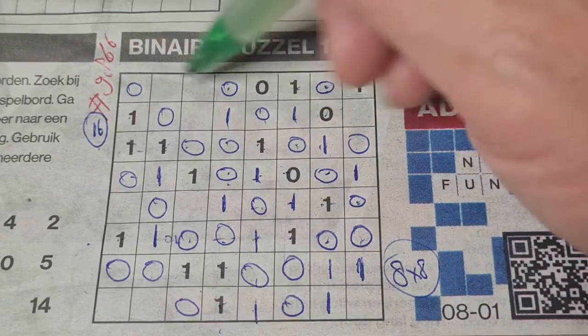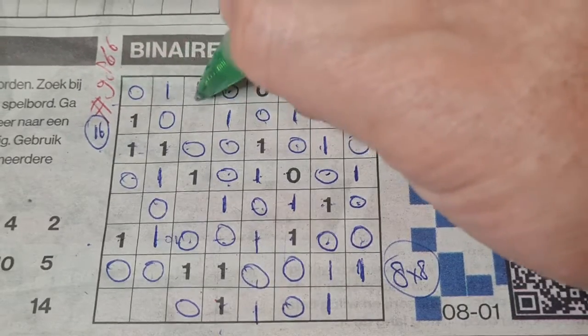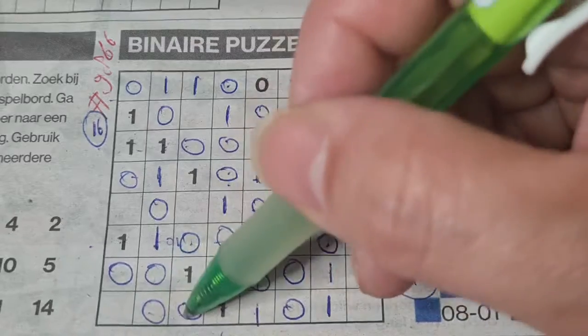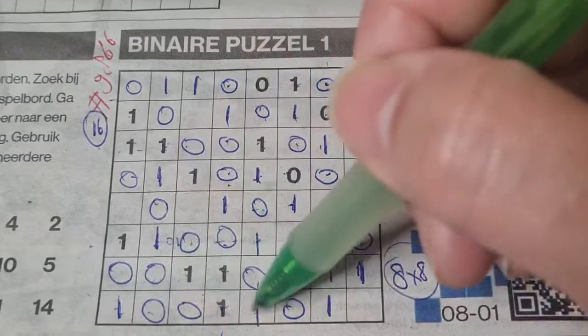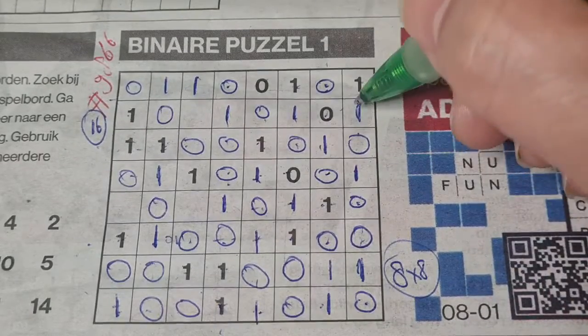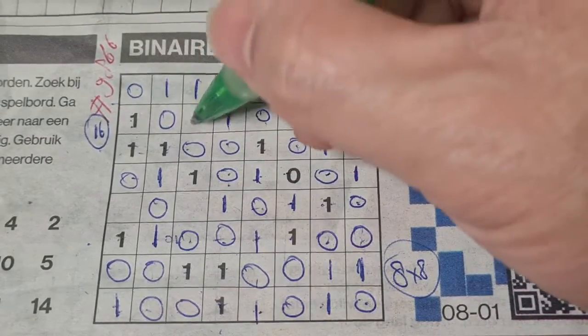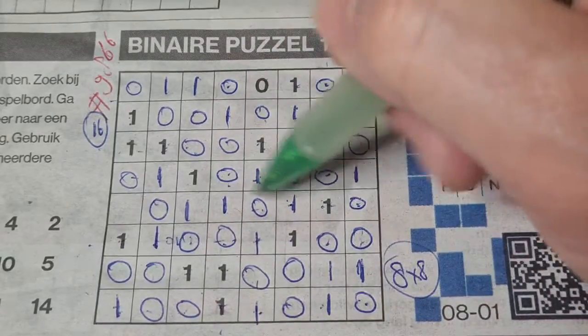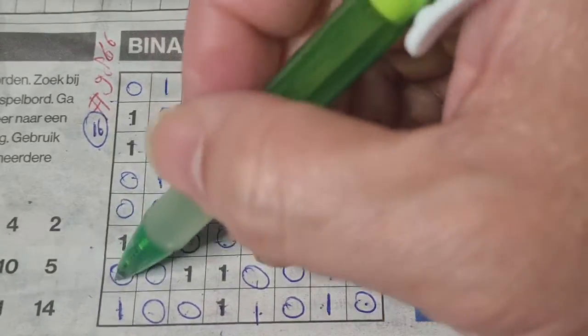4 O's we have here, so the rest are ones. 1, 2, 3, 4 ones, so the rest are O's. Double O's, here one, there one. 4 ones we have here, so the rest are O's. 4 O's we have here, so the rest are ones. 4 ones we have here, so the rest are O's. And 4 O's we have here, so the rest are ones. And 4 ones we have here, so the rest are O's. Double check 1, 2, 3, 4.